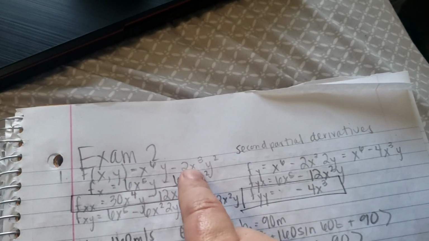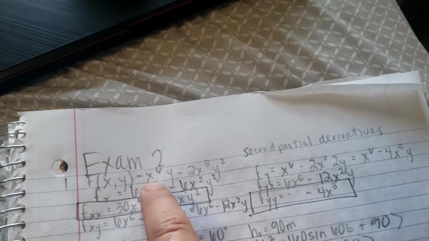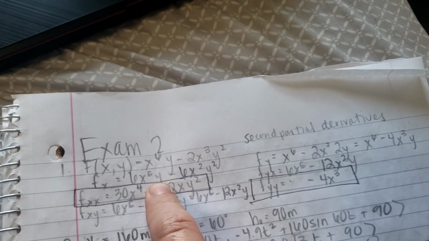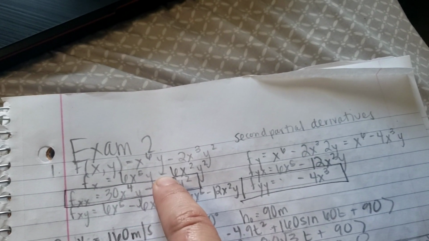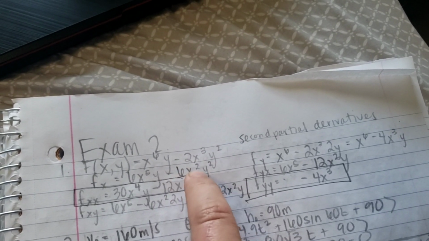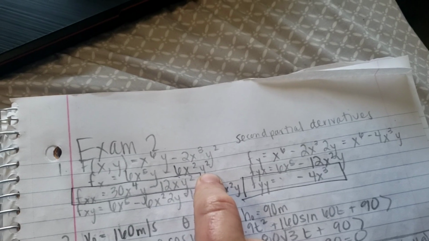We first need to take the derivative of all the x's in order to find fx. So the derivative of x to the 6 is 6x to the 5th, y stays the same, minus the derivative of 2x to the 3rd is 6x squared, and y squared stays the same.